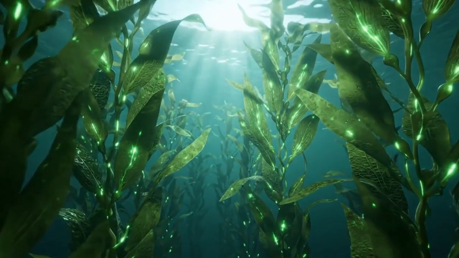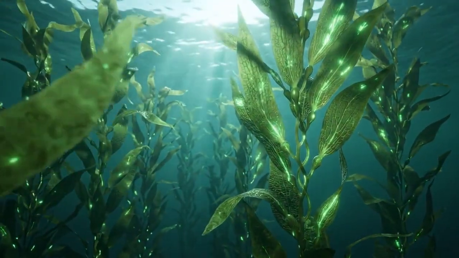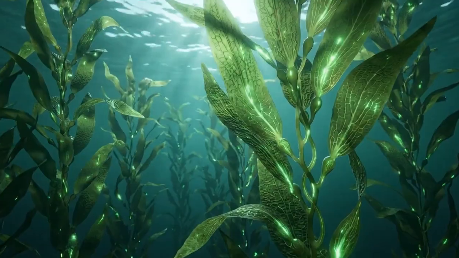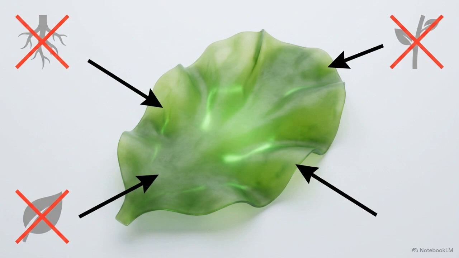The first stage of our tech tree starts entirely underwater. These are the algae, the evolutionary base models of the plant world. Because they float in a liquid environment, they don't need complex anatomy. Their body structure is called a thallus, a simple mass completely devoid of true roots, stems, or leaves.